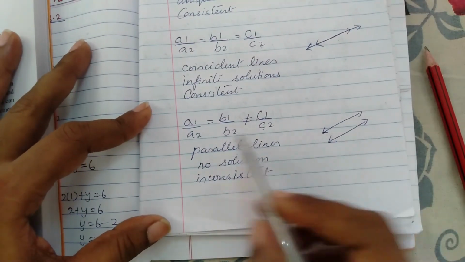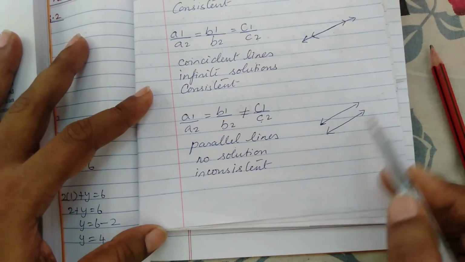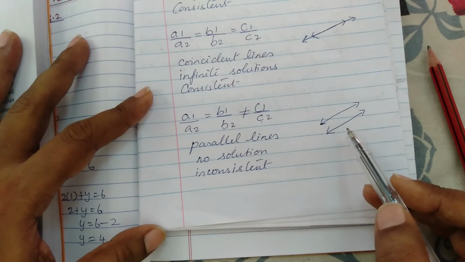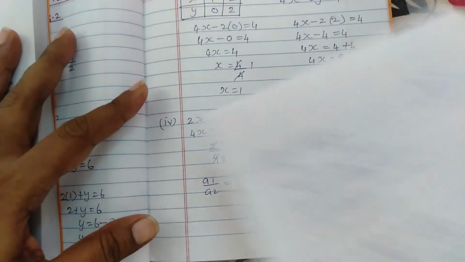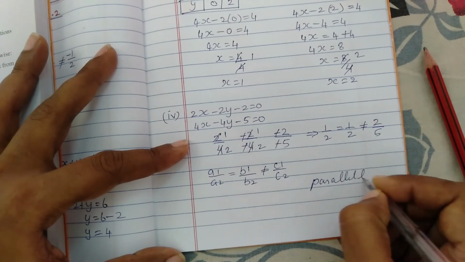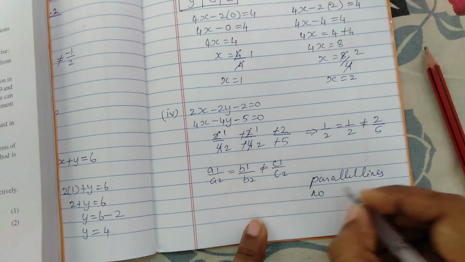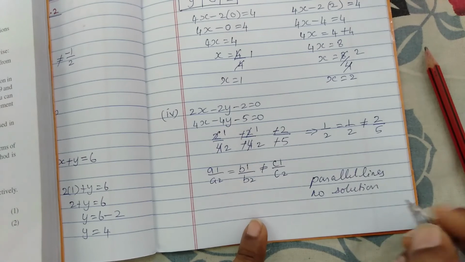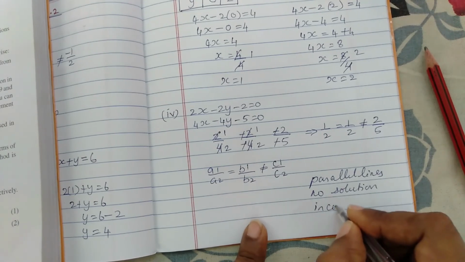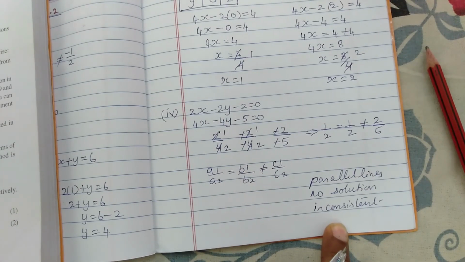Here it is. So these equations will give you parallel lines which will not meet anywhere throughout. So they will not be consistent. They don't have any solution, so they are not consistent. So let's write it here. They are giving you parallel lines and they do not give you any solution, no solution, and so they are inconsistent. So since they are inconsistent, we need not prove it on the graph, right?